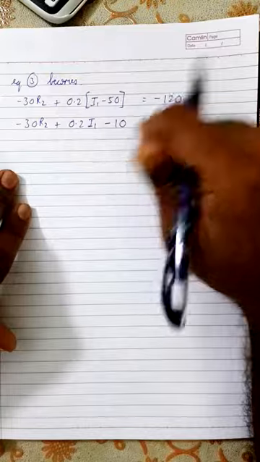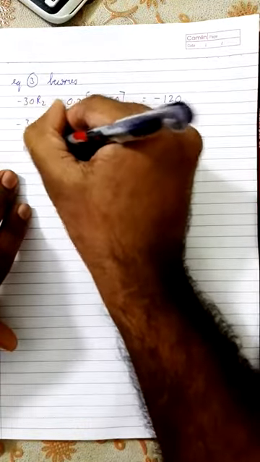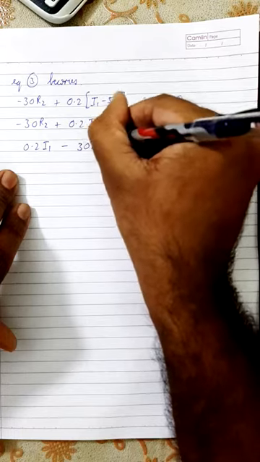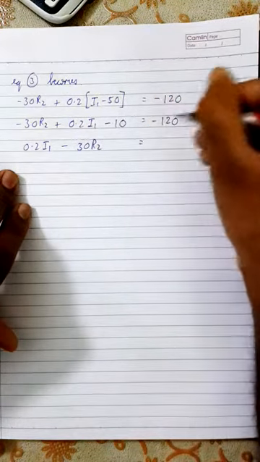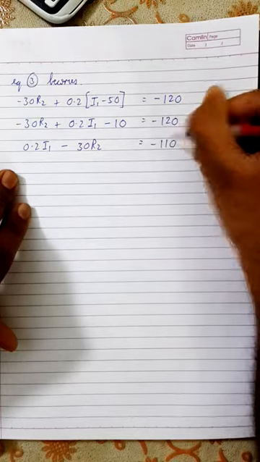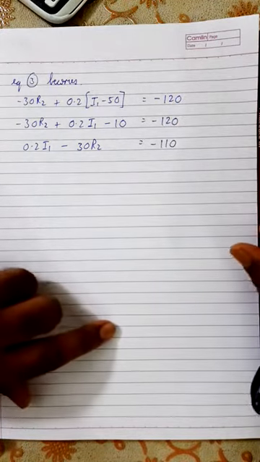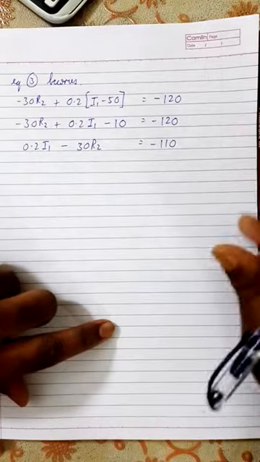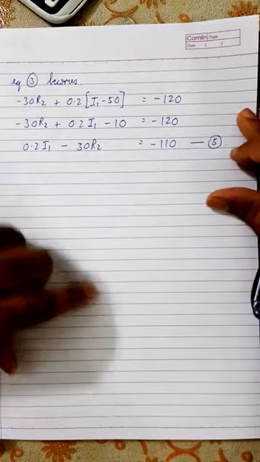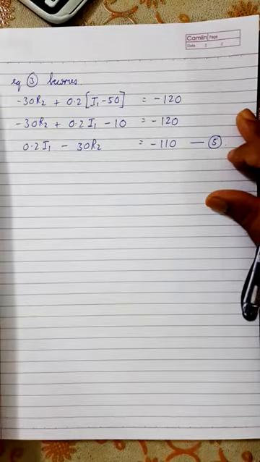So, in other words, 0.2 I1 minus 30 R2 is equal to minus 120 plus 10, which is minus 110. Okay, so now I found the new equations. So what are the equations which I'm going to use to find R1 and R2?